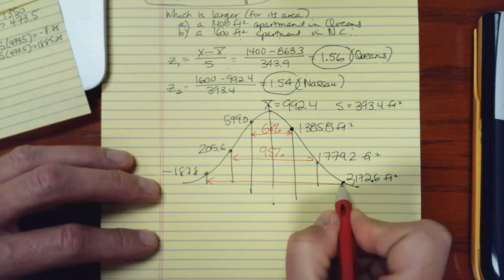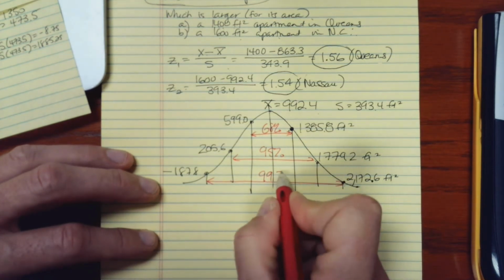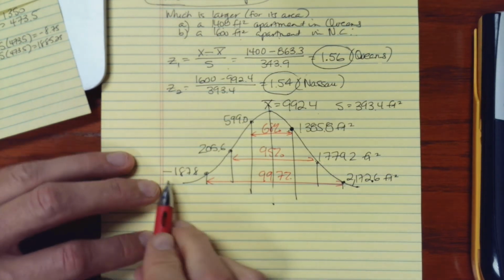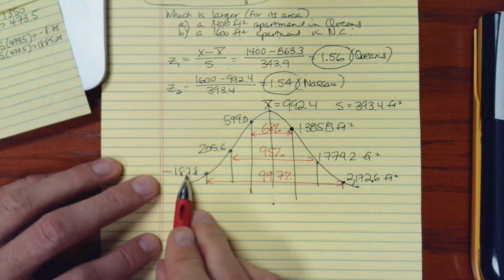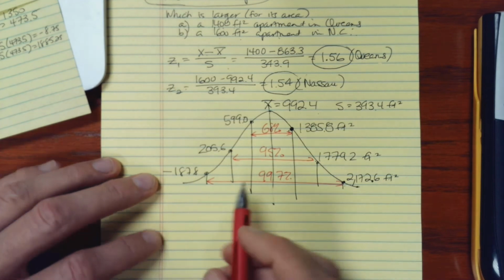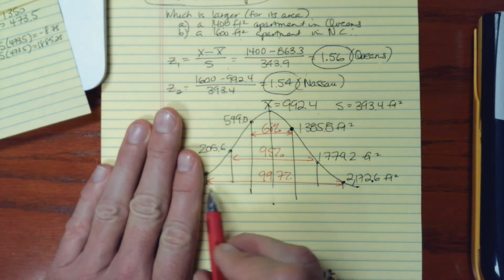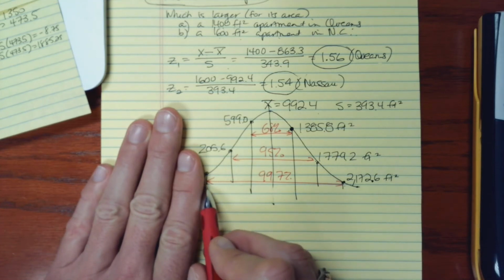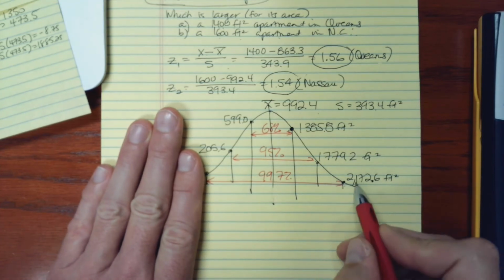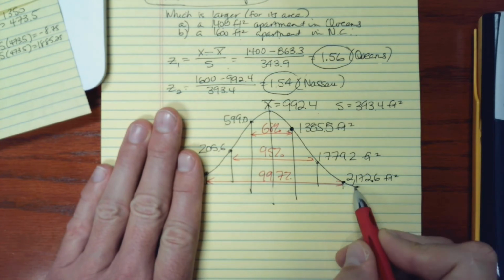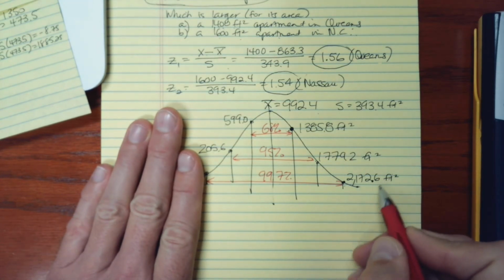And almost all, or 99.7% of apartments, now it won't make sense to interpret this using the negative number, so I could just say between 0, or it might make more sense to say 99.7% are under 2,173 square feet. I'm just rounding there.